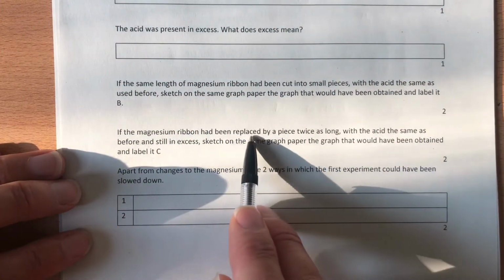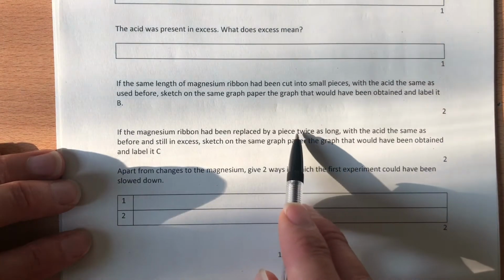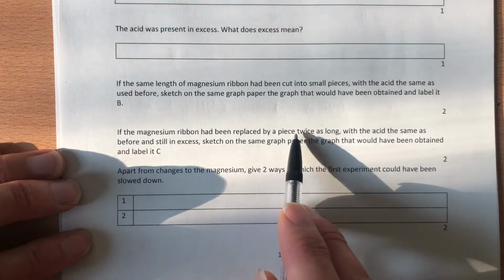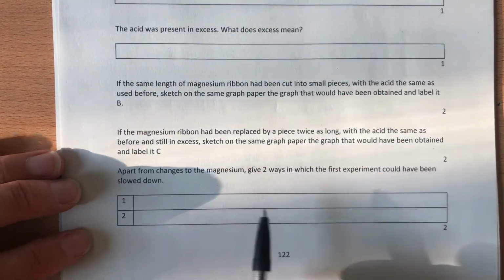Now, if it's twice as long, is it going to be faster, slower, or the same speed to start with? Well, if it's twice as long, we've got twice as many particles on show, haven't we? So it's going to go faster than the last reaction. So you can start that one off and finish it off, but have a go at that.